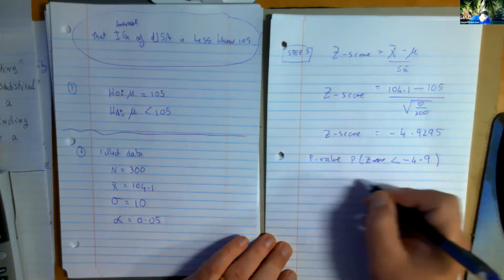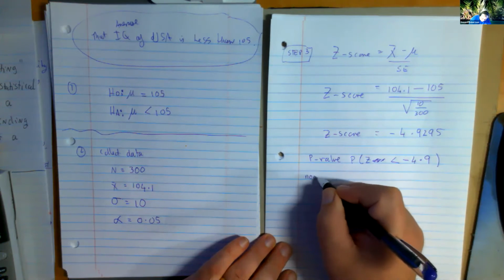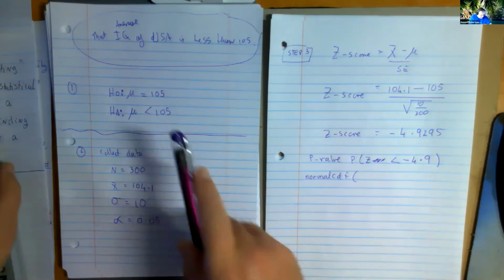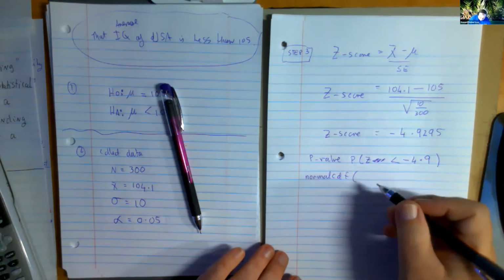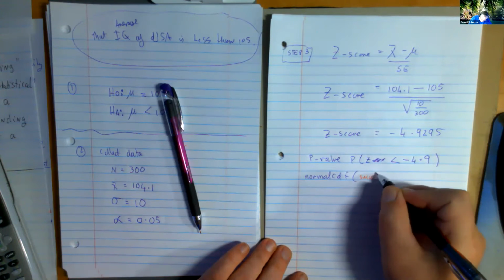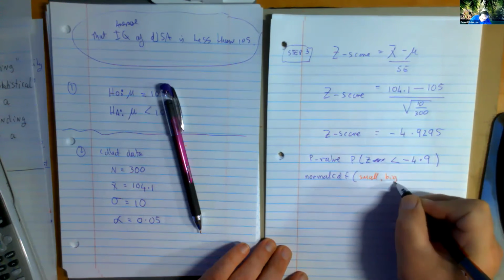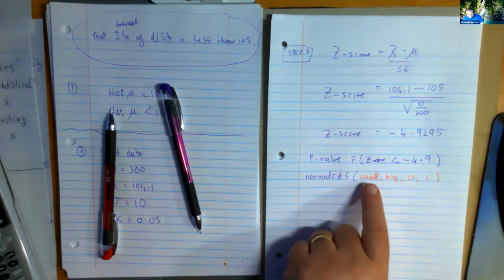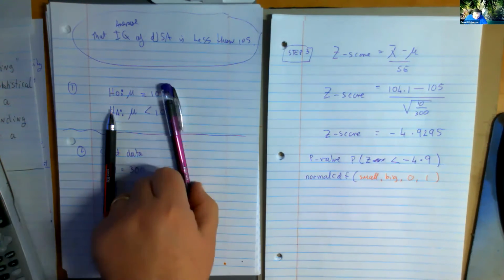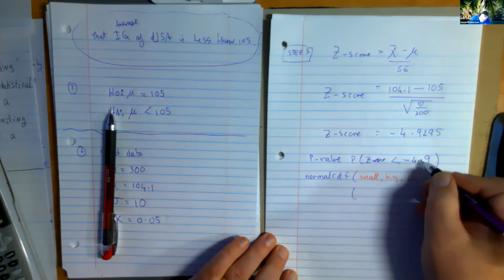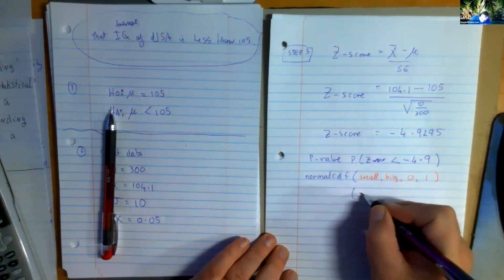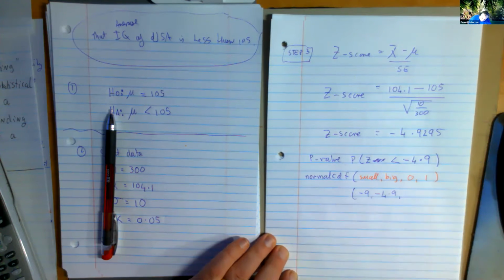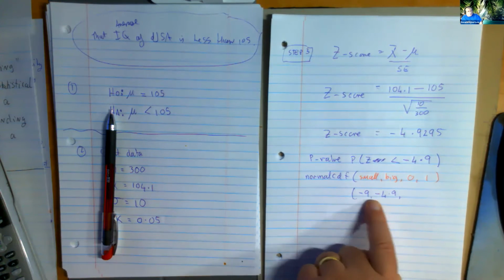Now, that fella is going to be a normal CDF. And the generic version of this is the small number, the big number, 0 and 1. Now, the last time it was a number, 9, but this time we're going that way. So we are looking at things that are less than negative 4.9.